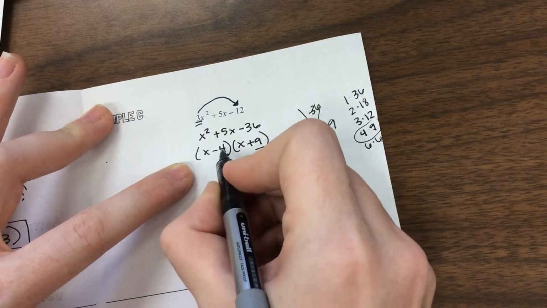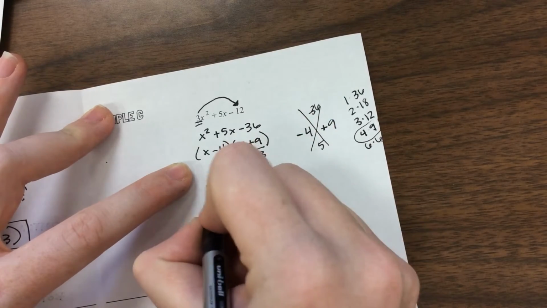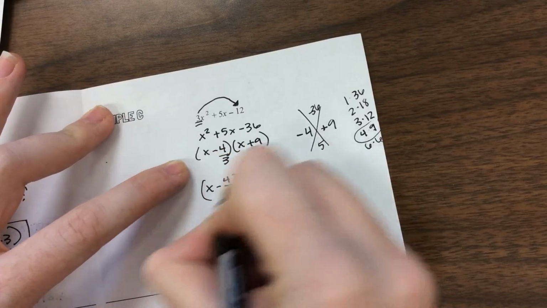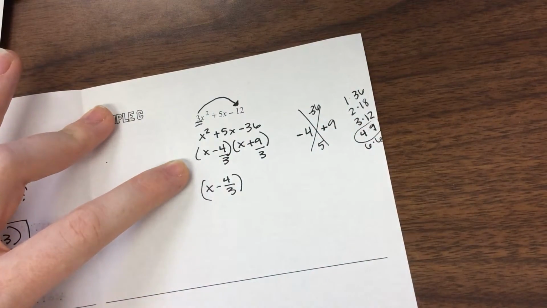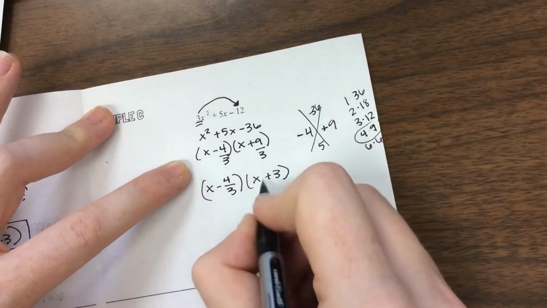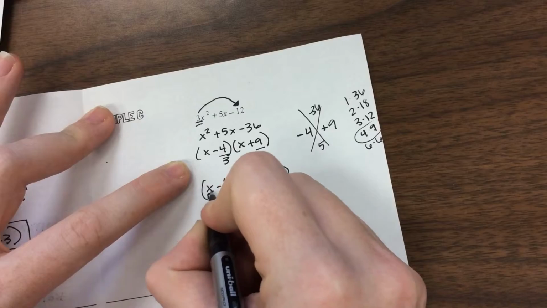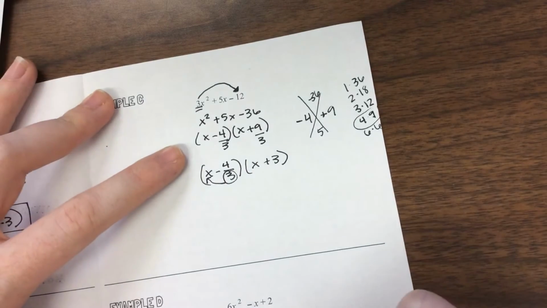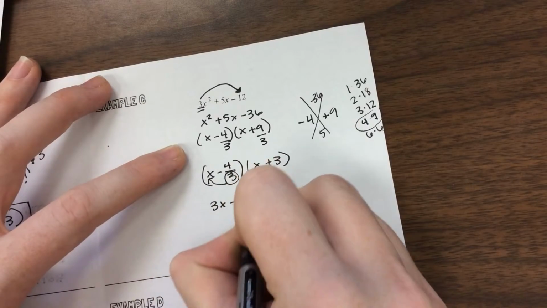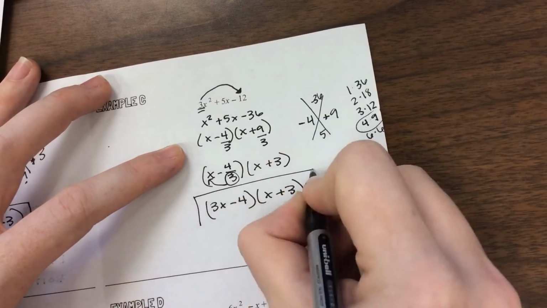Does 3 go into 4? No. Does it reduce? No. Okay, so that's still x minus 4 over 3. Okay, does 3 go into 9? Yes, 3 times, so x plus 3. If it reduces to a whole number, you don't have to slide anything. If it reduces to a fraction or doesn't reduce, you move that denominator in front of the x. So we got a 3x minus 4, and we got an x plus 3.